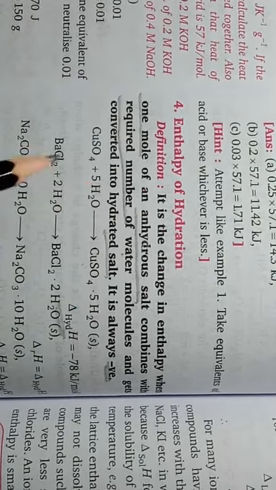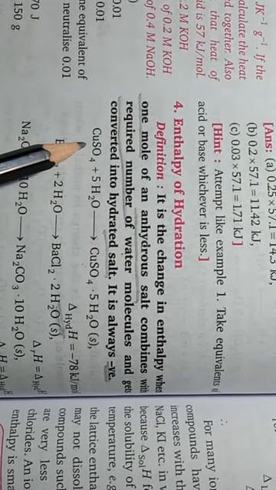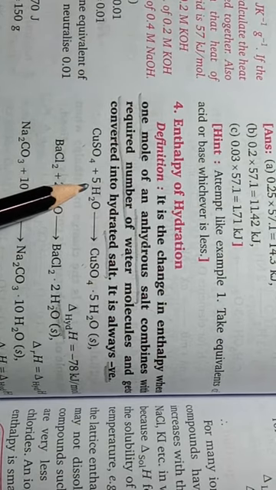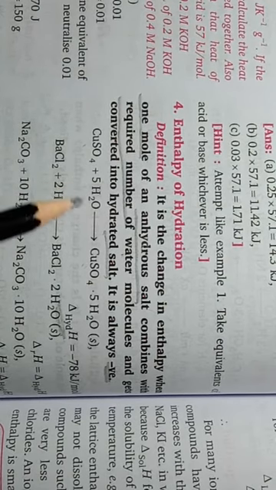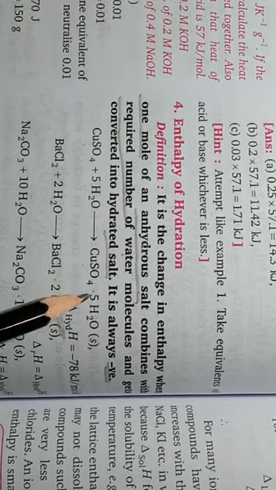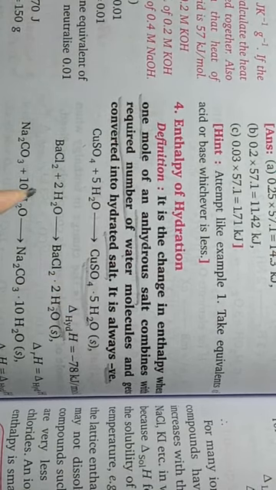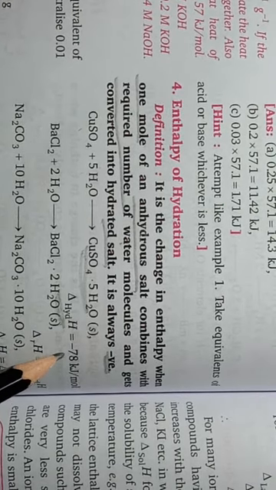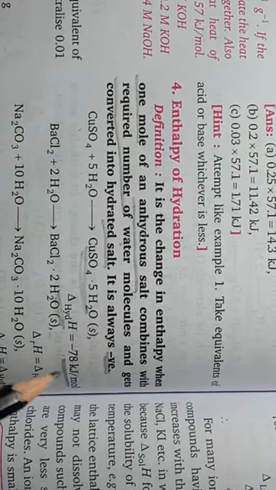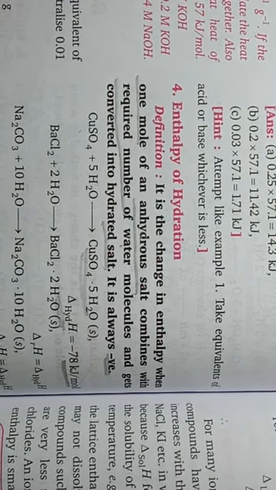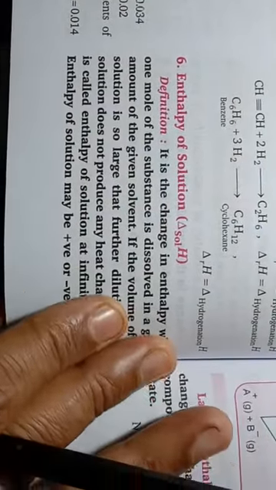For example, when anhydrous copper sulfate combines with 5 molecules of water, it is converted into copper sulfate pentahydrate, and the enthalpy change is minus 78 kilojoule per mole, which is known as enthalpy of hydration. Okay students, the next is enthalpy of solution.